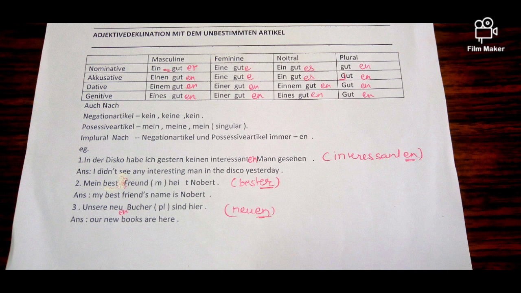Next one, mein bester Freund, that is, Freund is masculine. So then we take ein guter, that is in the nominative, in the first row and first column, masculine, because Freund is masculine, as I put in brackets in the sentence. So that's how it is.